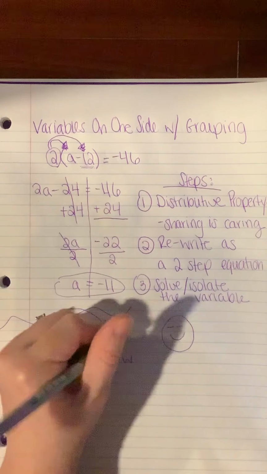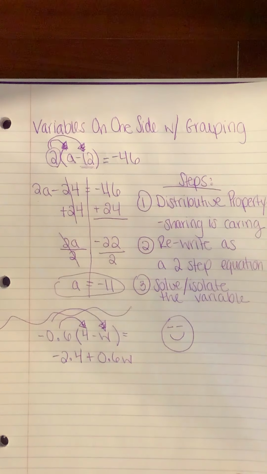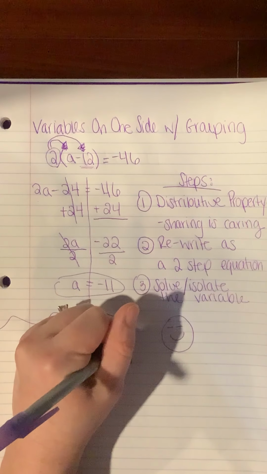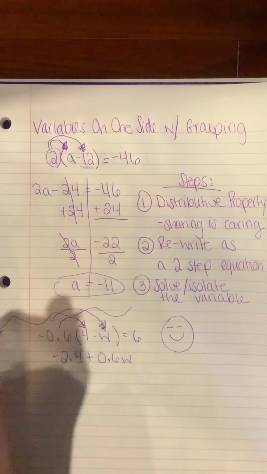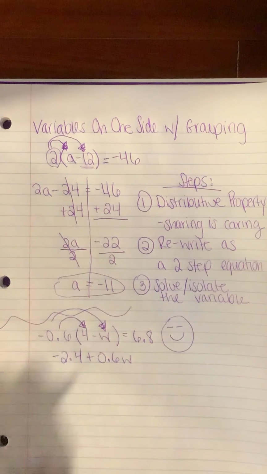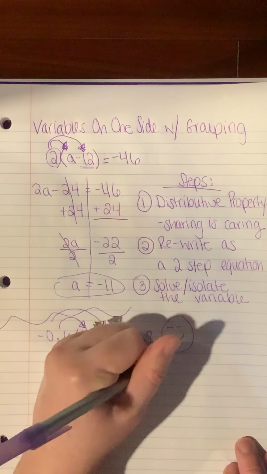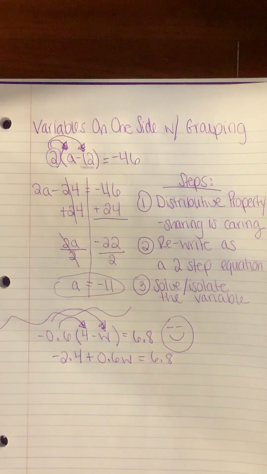And then I need to bring down, oh gosh, we even forgot what it equaled. Let's say it equals 6.8. All right, so now we're going to bring down that equals 6.8. So we did the distributive property. We have already written it as a two-step equation. Now we need to solve or isolate the variable.